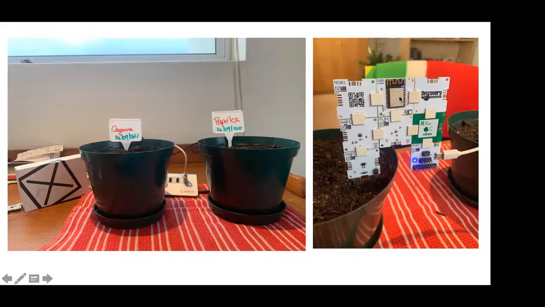You can see here I've got the CW01. I'm using this particular light sensor, the SL01. I've got this blank in here. I've got my SW02 as my weather sensor, and of course my soil moisture sensor. So I've got two identical kits running, and then I have these two different pots.